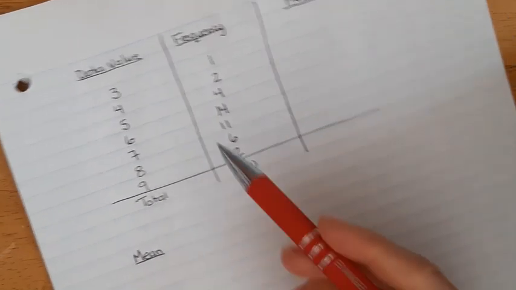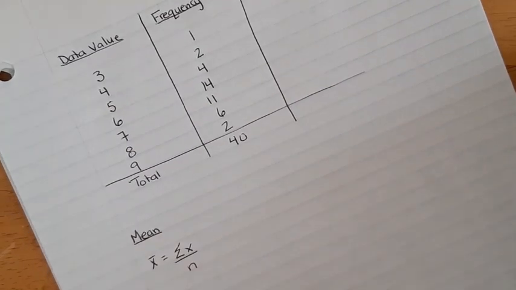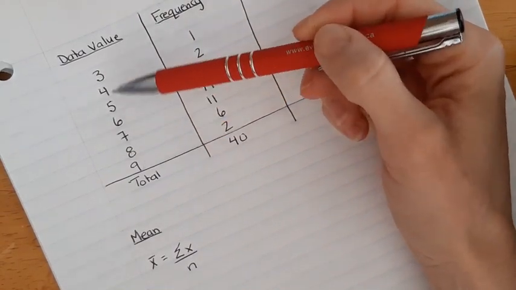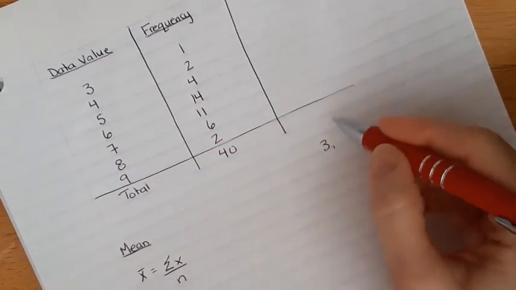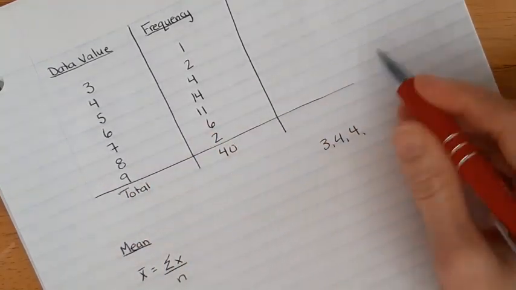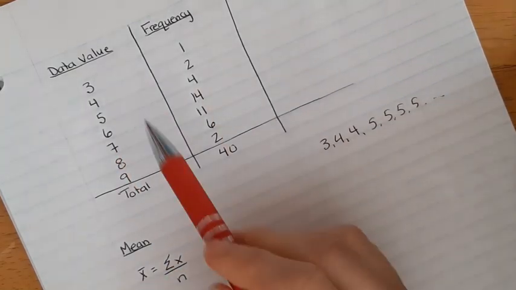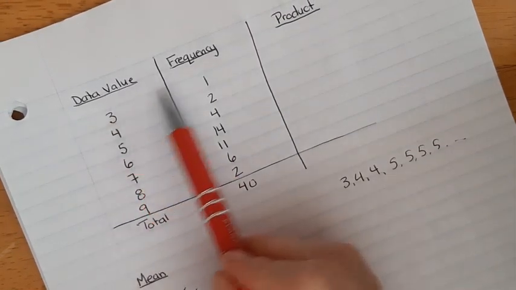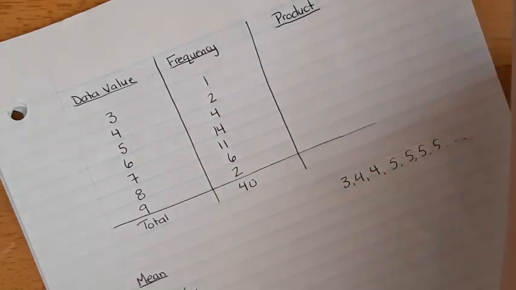So to find the mean, again, if we think back, x bar is equal to the sum of all the x's divided by the number of x's we have. I'm not just adding up these though, because in my data set there would be 1 3. So I would have a 3. There would be 2 4s, so I would have a 4 and a 4. There would be 4 5s, so I would have a 5, 5, 5, 5, and so on. So there's a bit of a shortcut here. Instead of using the data and adding them all up like that, we can multiply how many times we had that data point and figure out a product. And then we can just add up all of those products instead.